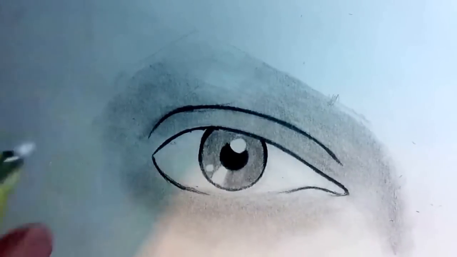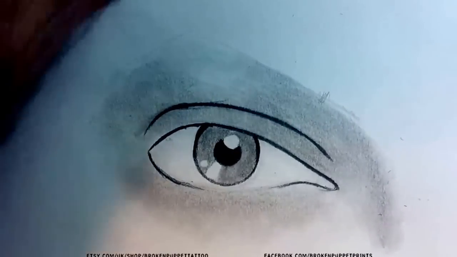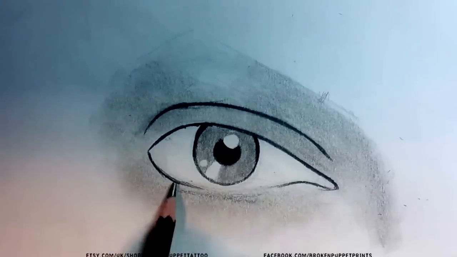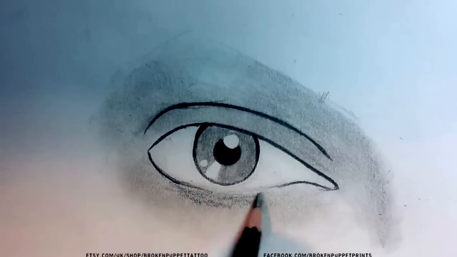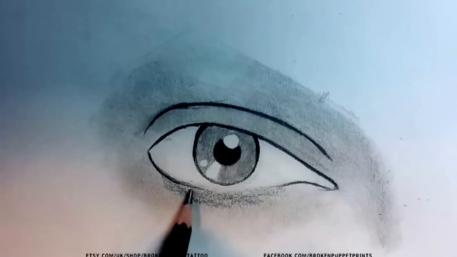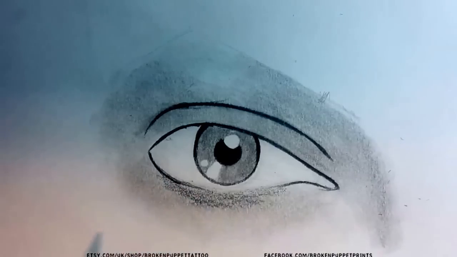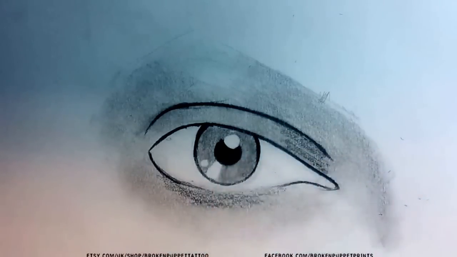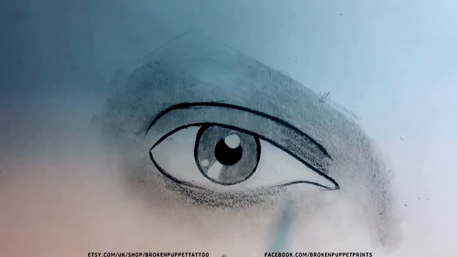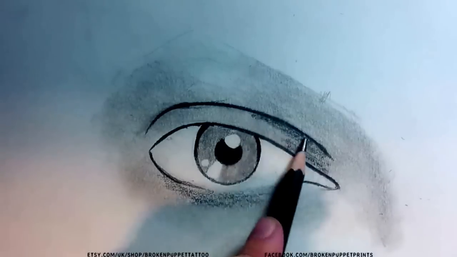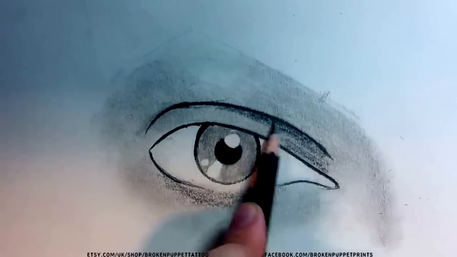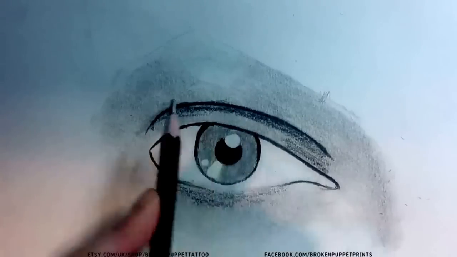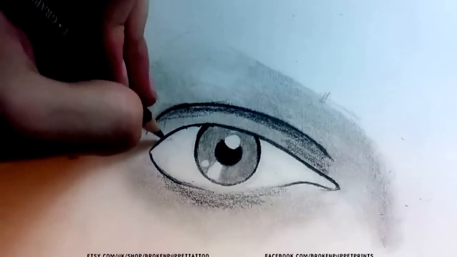Now what I'm going to do is darken up certain bits on the outside and slowly build it up. So I'm just going to darken this bottom bit a bit. Just put a basic bit of shadow with your pencil, just underneath there. Again, just on this inner bit of the eye. Directly under that eyelid bit, where you got that black line, you want to shade underneath it. That goes the whole way around. Bit on this side.